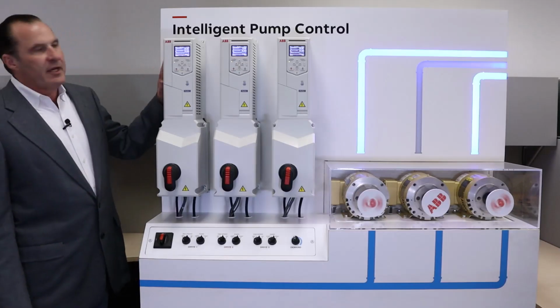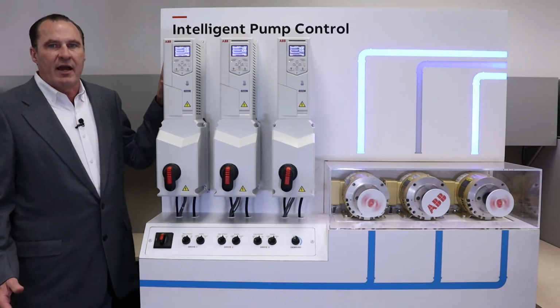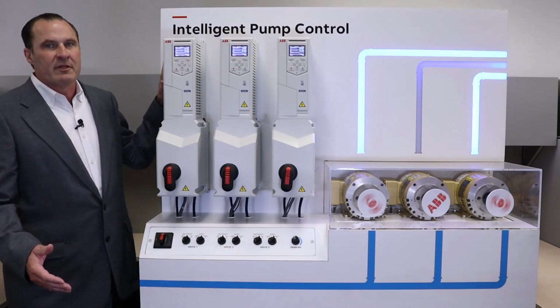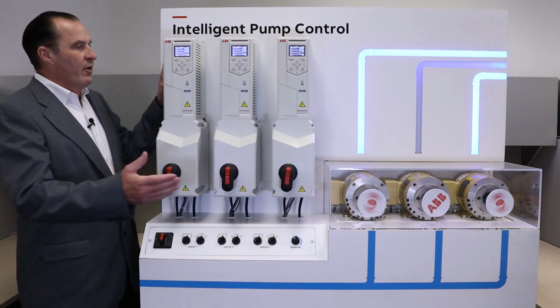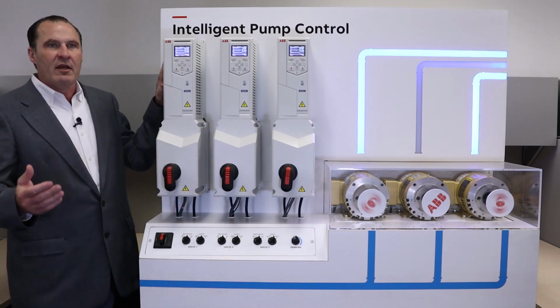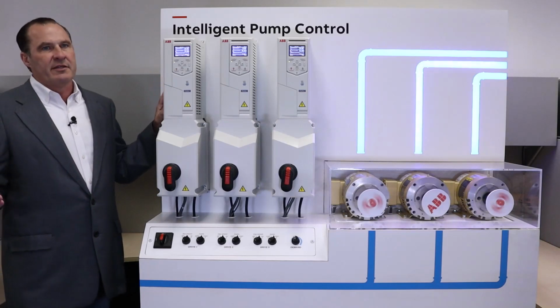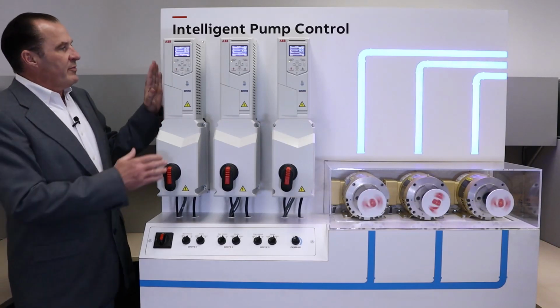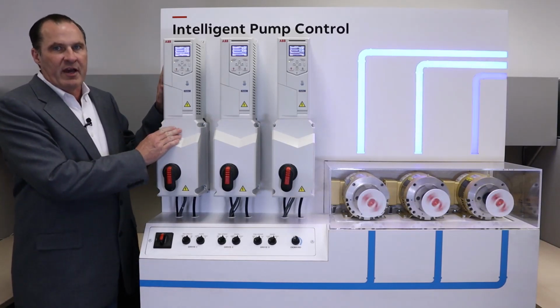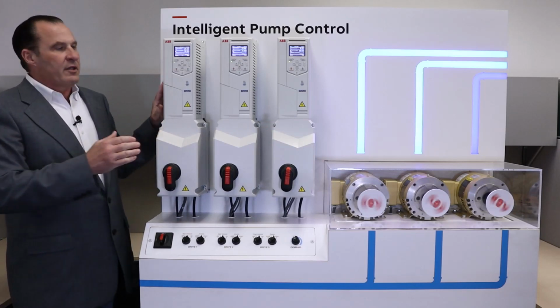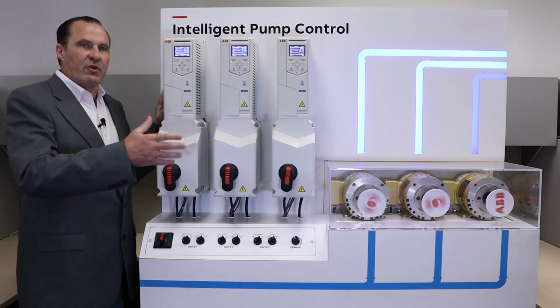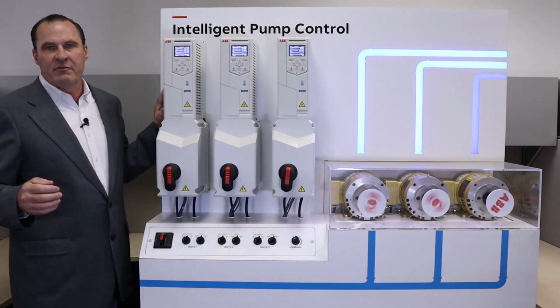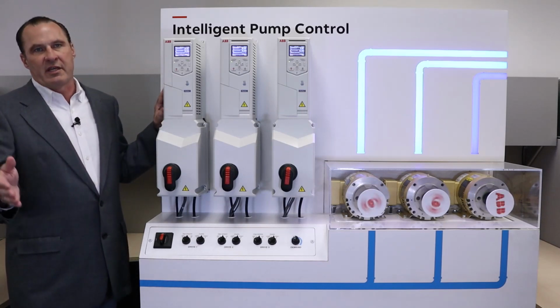ABB brings you the ACH580 variable frequency drive with intelligent pump control. What's intelligent pump control? Intelligent pump control allows you to control multiple pumps in a highly efficient manner, allowing for system redundancy and ease of maintenance. Intelligent pump control is standard on the ACH580 drive family, and it can control up to 8 individual pumps. The drives are the controllers of the system, removing the need for expensive external hardware, saving you money.